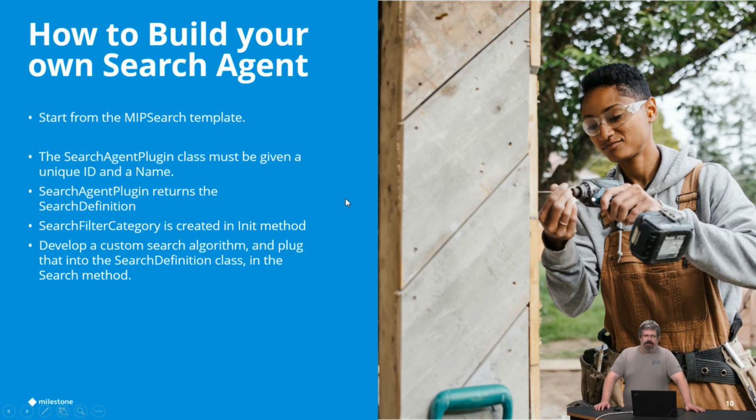So, how do you build your own search agent? You start from the MIP search template. As with all of our templates, the MIP search template is provided as part of our Visual Studio extension called MIP templates.